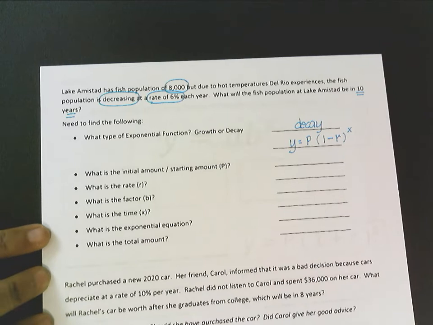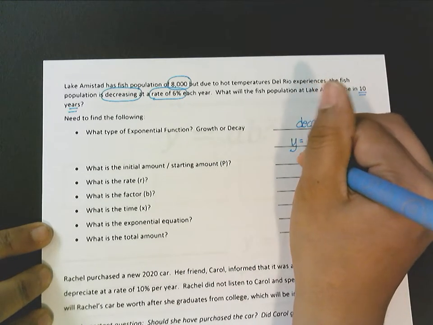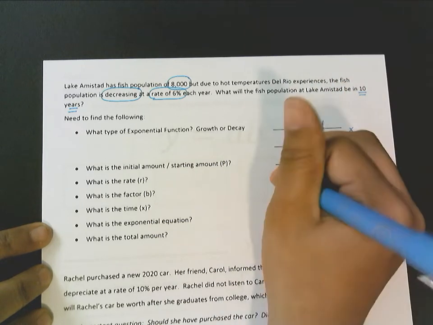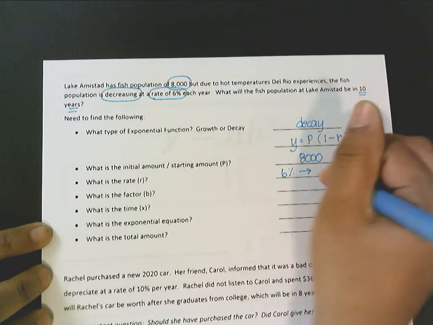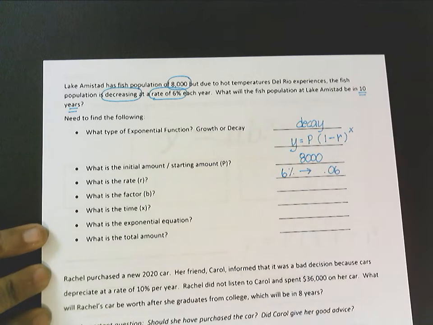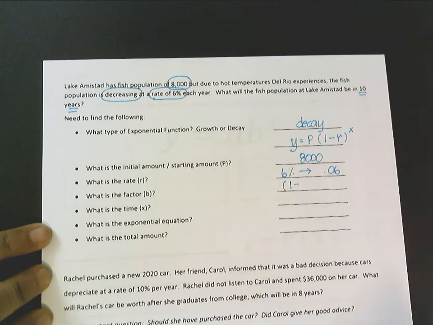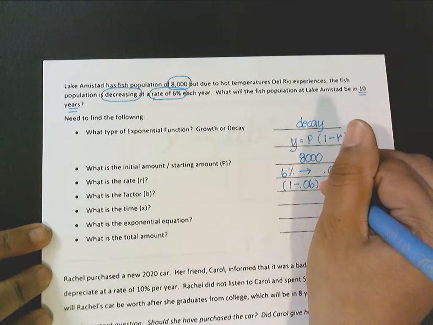So I'm going to fill in those blanks. What was my initial amount? 8,000. What was the rate? 6%. And I'm going to change that to a decimal of 0.06. That's my rate. What's my factor? So my factor is going to be 1 minus 0.06, which is going to come out to 0.94.